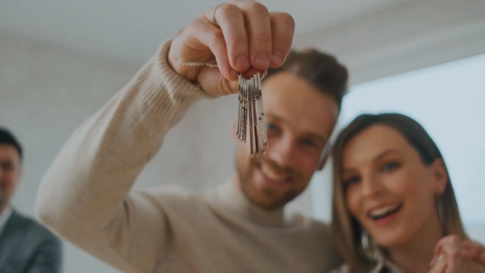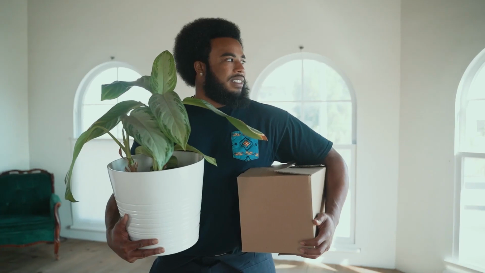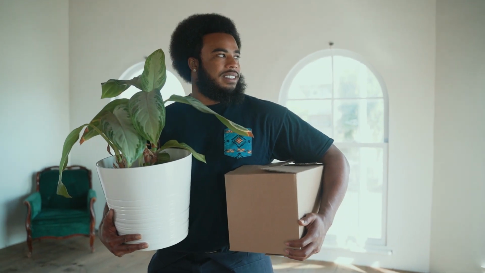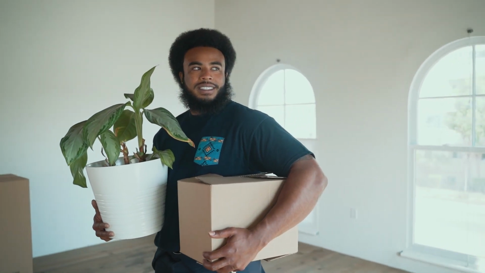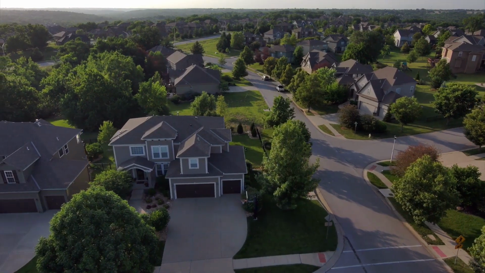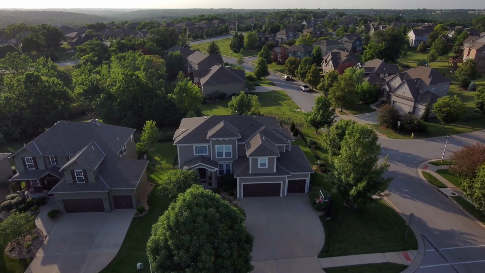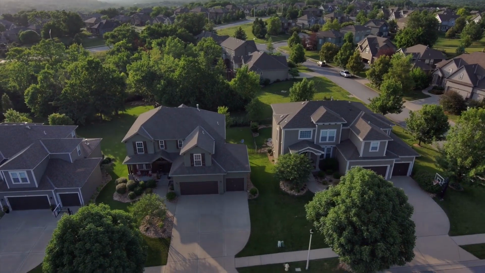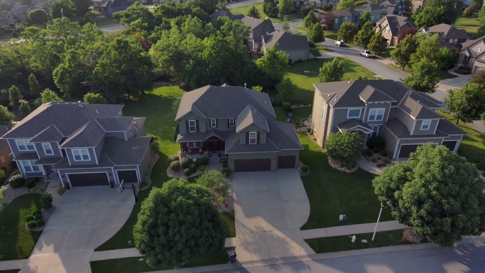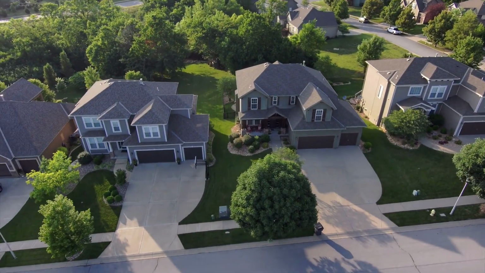Another option is to hire a local real estate agent who can help you find potential tenants. Real estate agents have access to a wide network of potential renters and can help you market your property effectively. Once you start receiving inquiries from potential tenants, you can conduct a screening process to find the best fit for your property. This process may include background checks, credit checks, and reference checks.